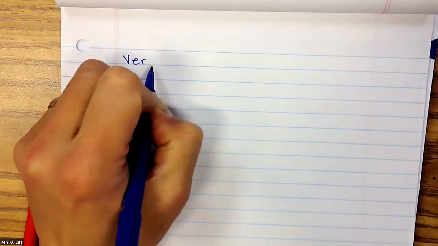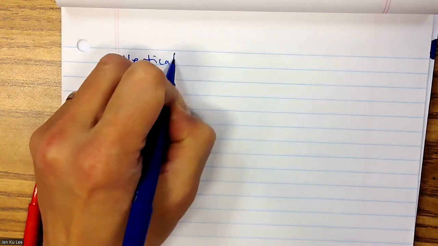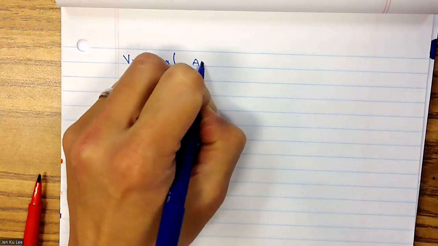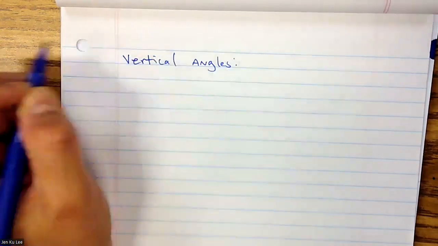The next angles, we're going to take some time in explaining, are called vertical angles.